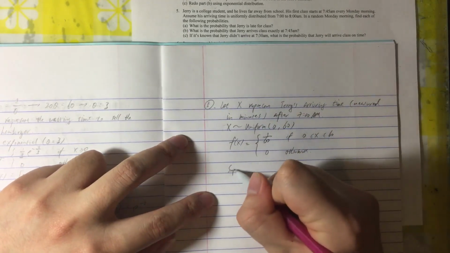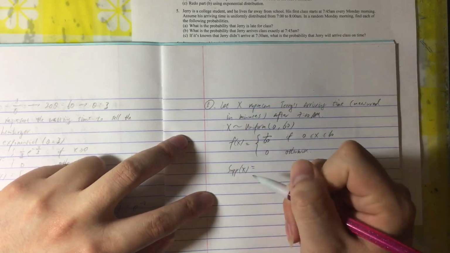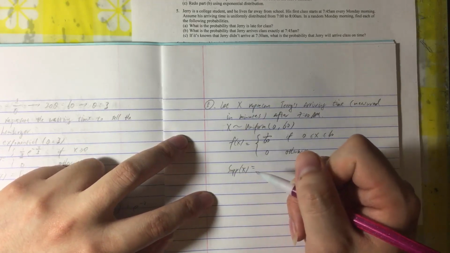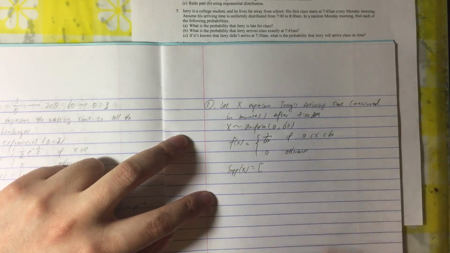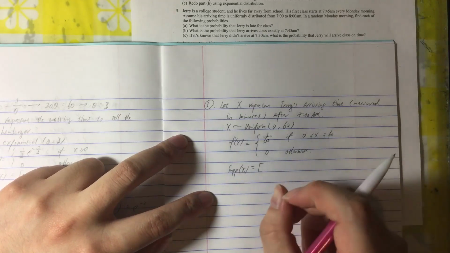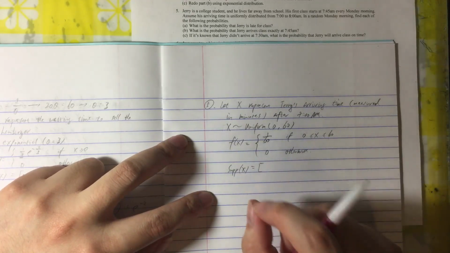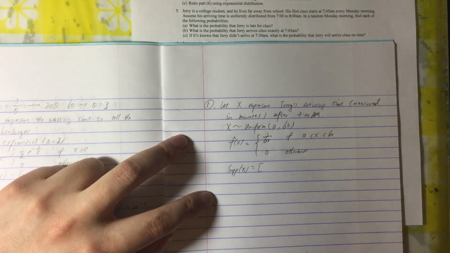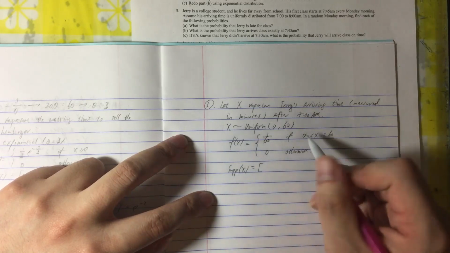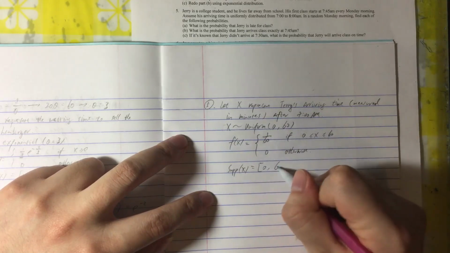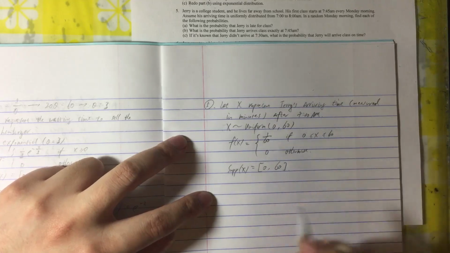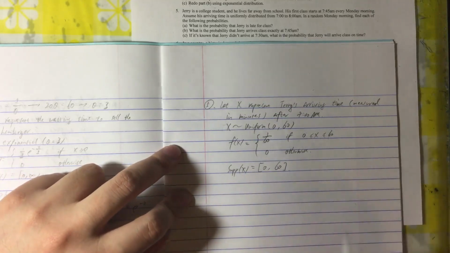What's the support of x? For a continuous uniform distribution, the support of x is the closed interval from alpha to beta, which is from 0 to 60. Then based on this, answer the question.